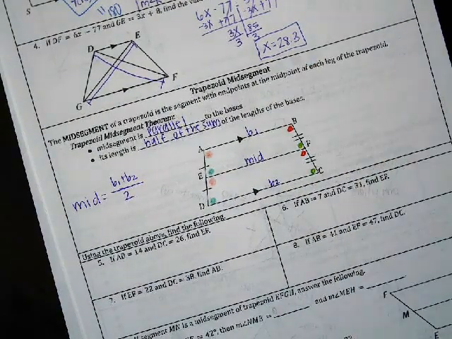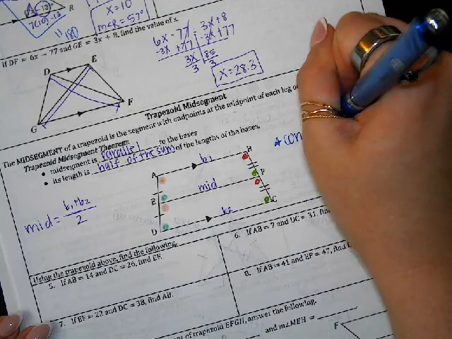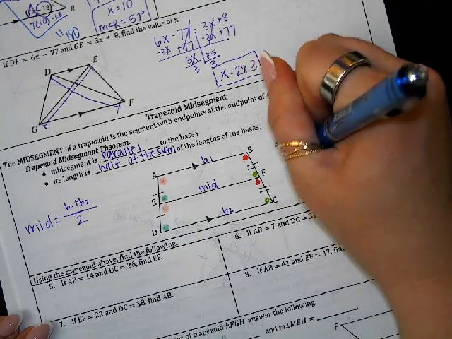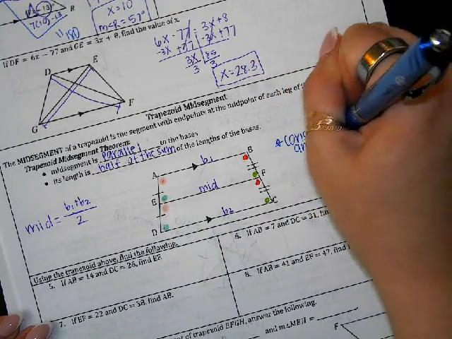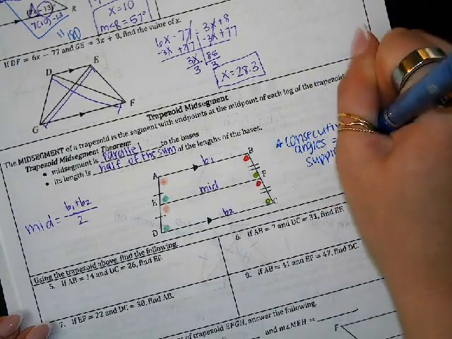Kind of the same as before when we did the trapezoids. Remember, angles on the same side are consecutive angles. Consecutive angles are still supplementary. Remember, supplementary just means they're equal to 180.